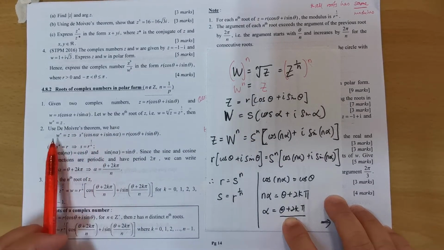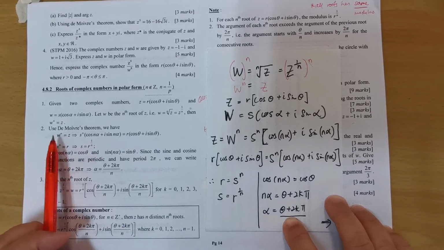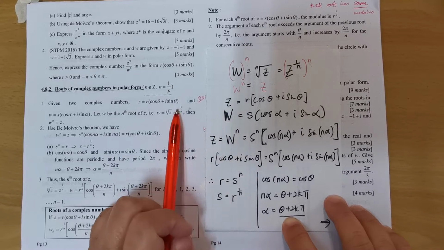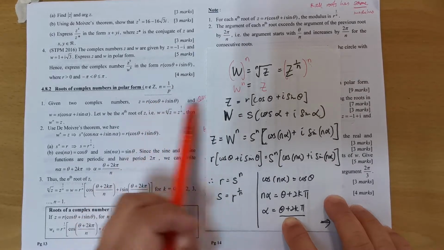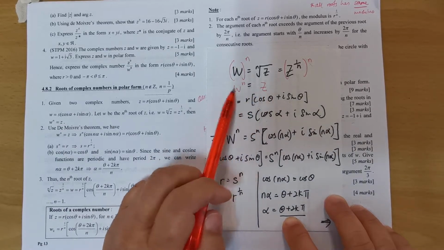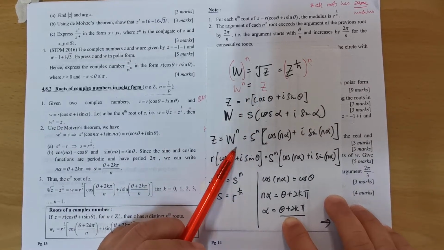We have w to the power of n is equal to z. This is the z given just now, and this is the w given just now. So here we have proved z is equal to w to the power of n.